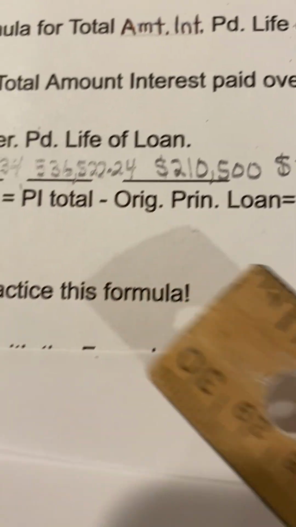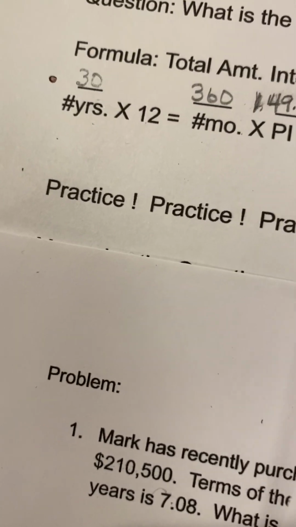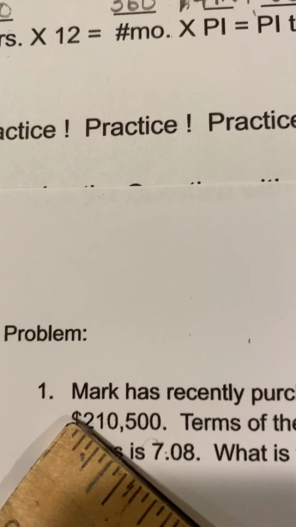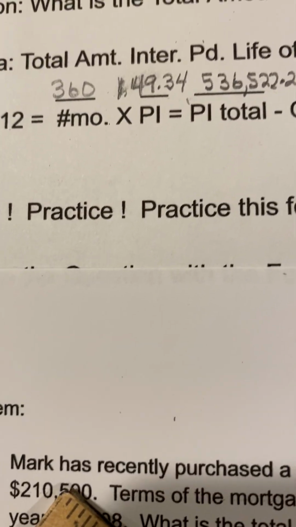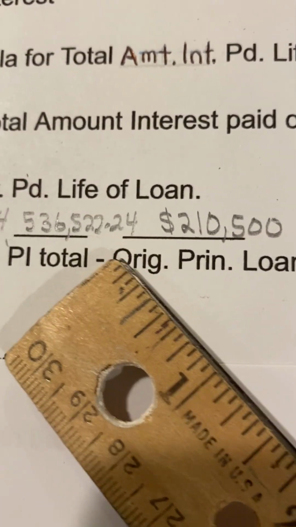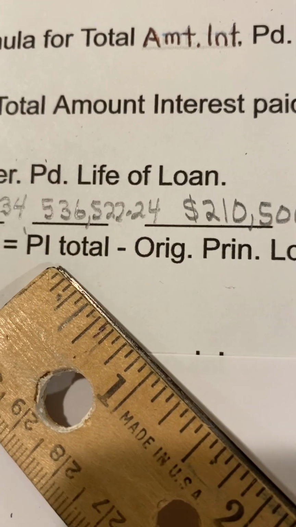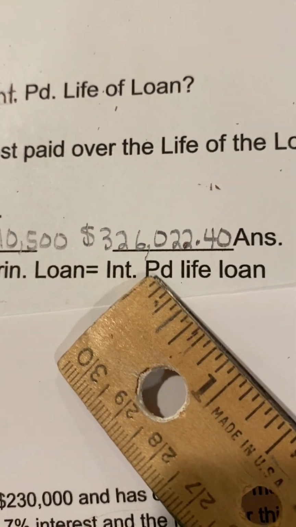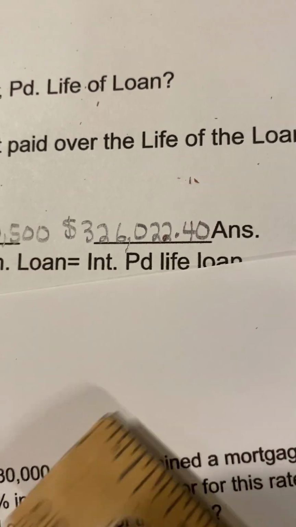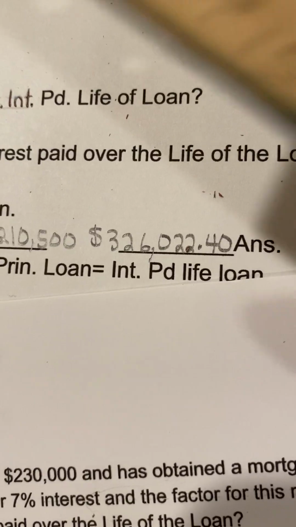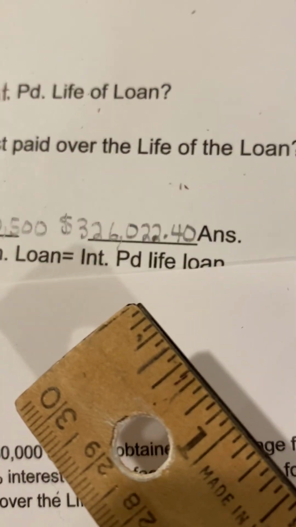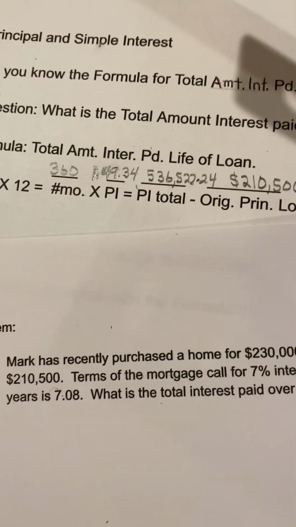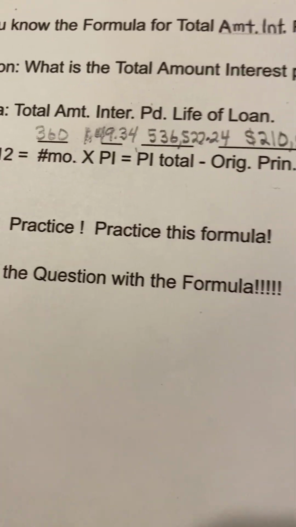Then you go in your problem and look for the actual loan, and we know that they said the loan was $210,500. So you subtract your original $210,500 from your PI total, and that gives you your interest paid over the life of the loan, which comes out to be $326,022.40. And that is what you have to memorize.